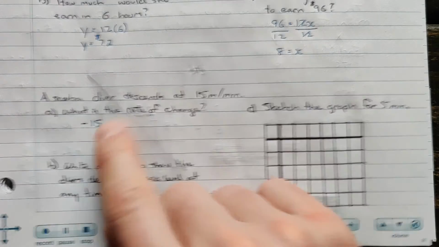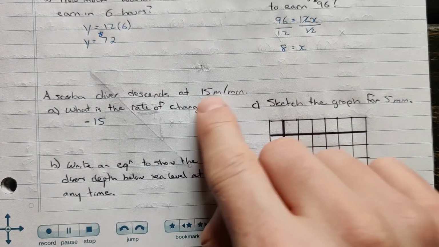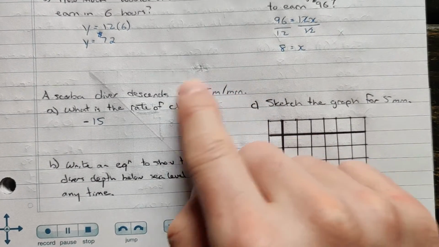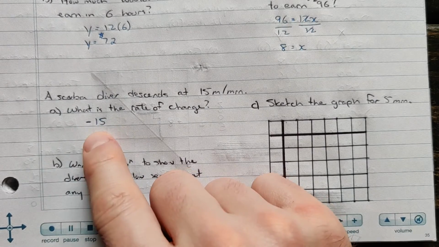So in this case, the rate of change is negative 15 because we're given the rate here. This is our rate, 15 meters per minute, so negative 15 would be our rate of change. That would be our constant multiple.